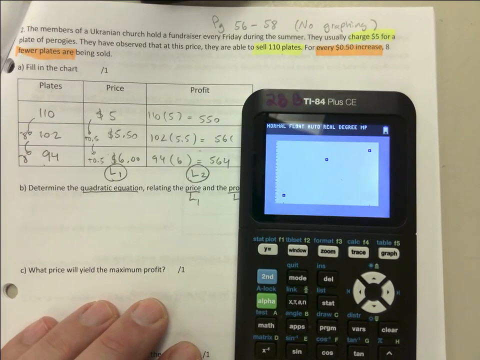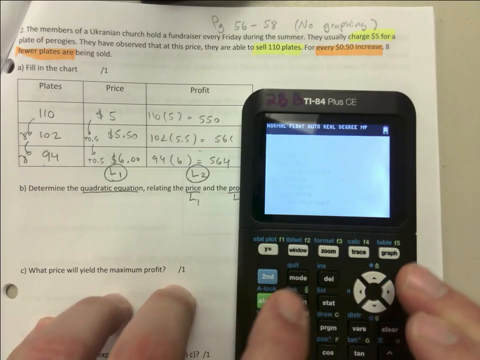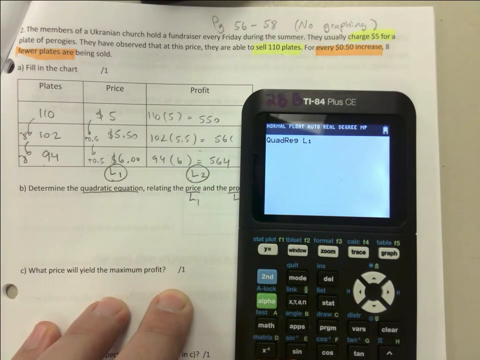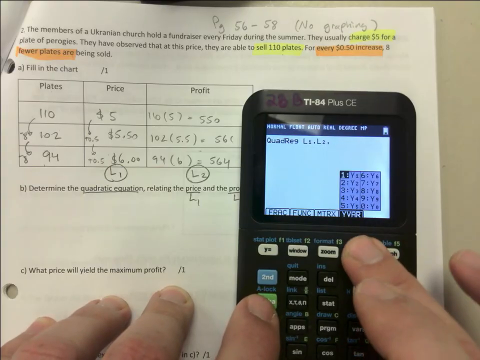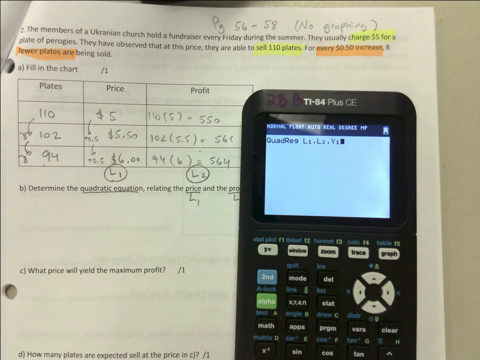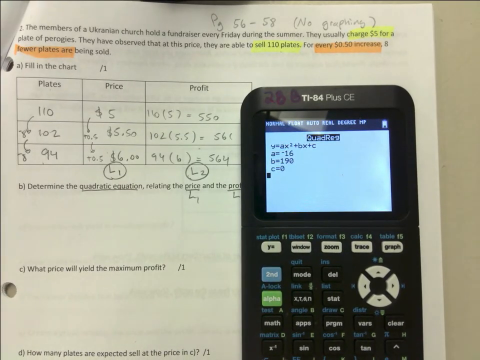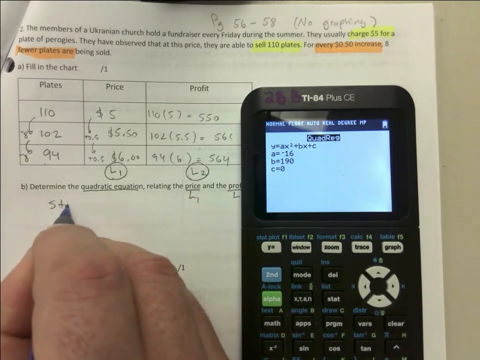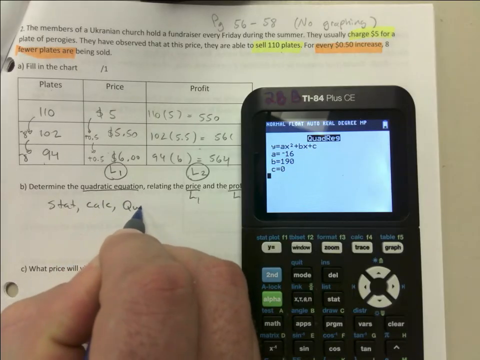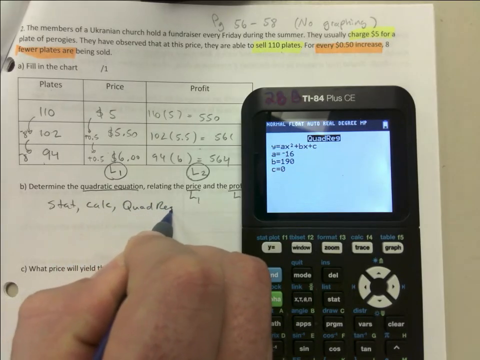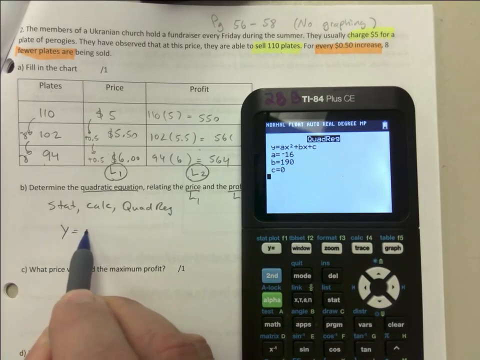Now, let's come up with the equation. Stat, calculate, quadratic regression, second 1, comma, second 2, comma, alpha, trace. Too many buttons, right? I know. That is the equation that I get. So this is how you let me know you've done the work correctly. Stat, calc, QuadReg. That's all you need to do in your work on a test. And then you go y equals and just write it down.